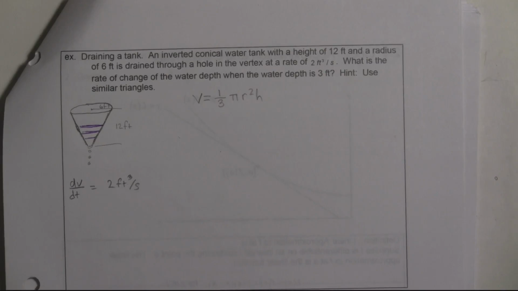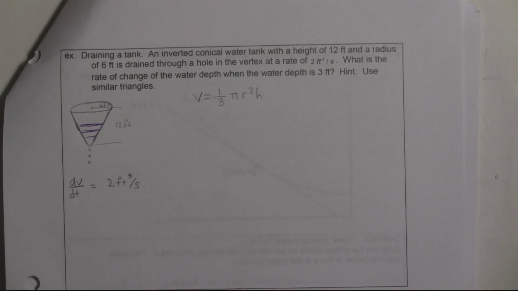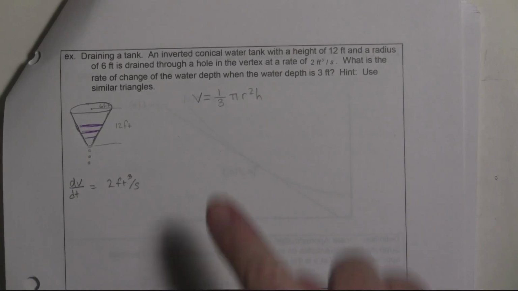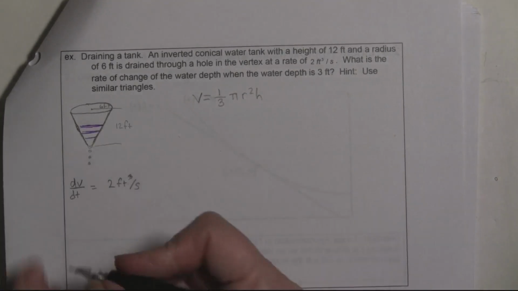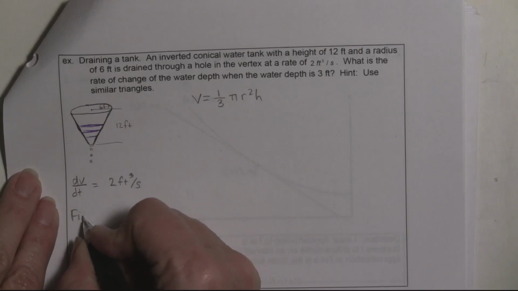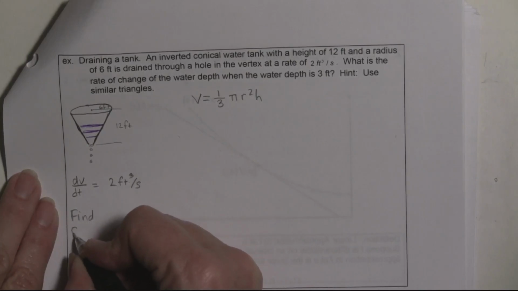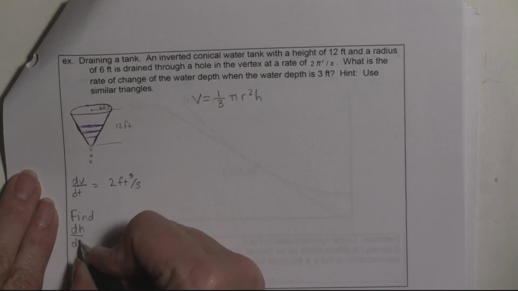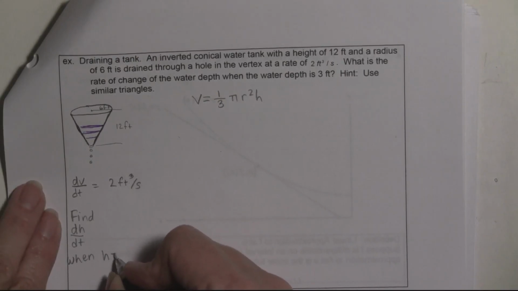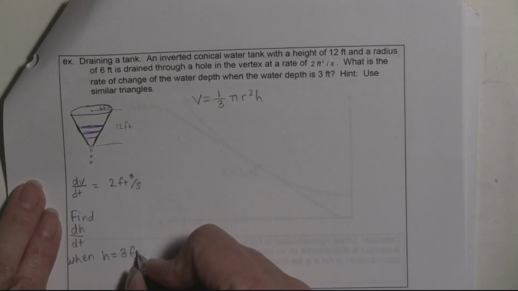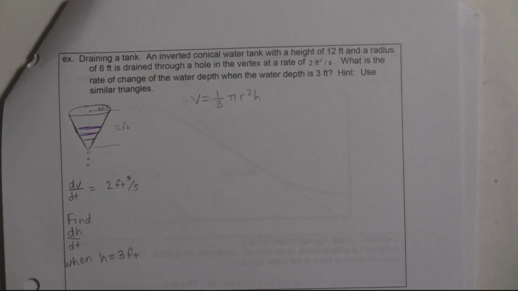Yeah, it is 1/3 pi r squared h. So that's very, very good. And so what they're wanting me to find, the depth is h. So they're wanting me to find dh/dt when h is equal to 3 feet. And so that's kind of what we have going.